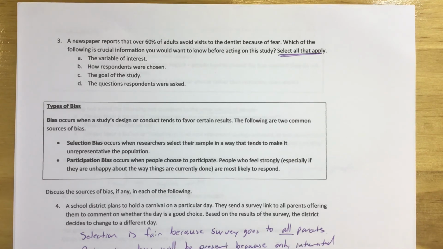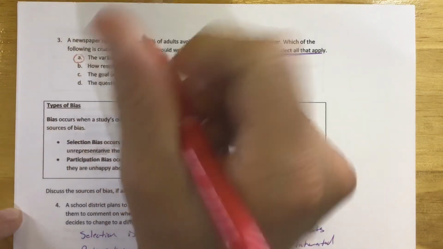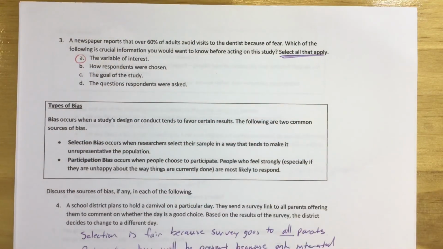A, the variable of interest. Not too sure on that one. I guess you would say that one, because it doesn't really tell us what we're taking away. It's just a statement here. But the variable of interest, is it about people being afraid of going to the dentist? I guess we need to define it a little bit more, so that'd be all right to accept.